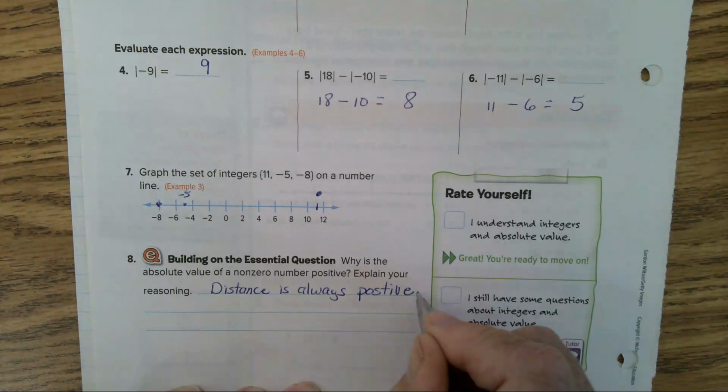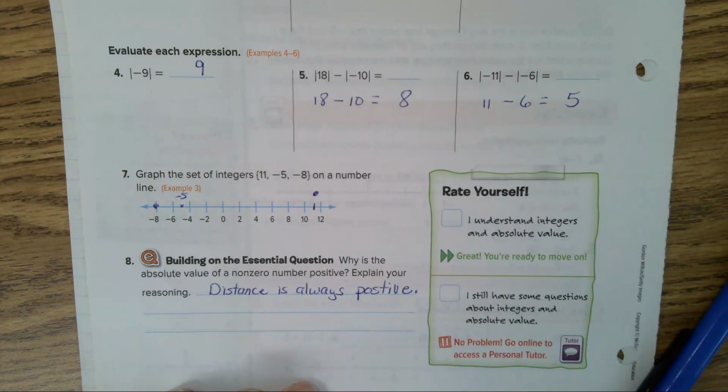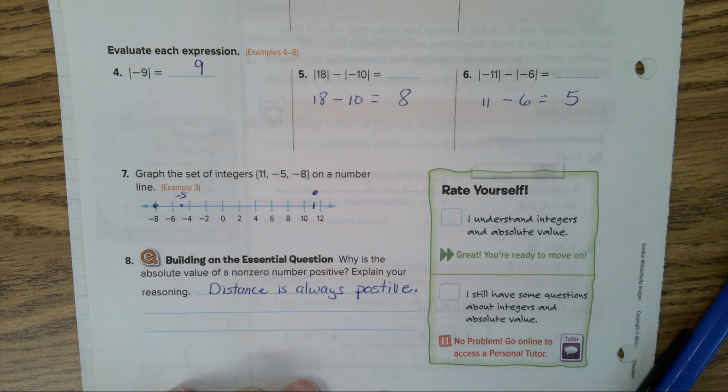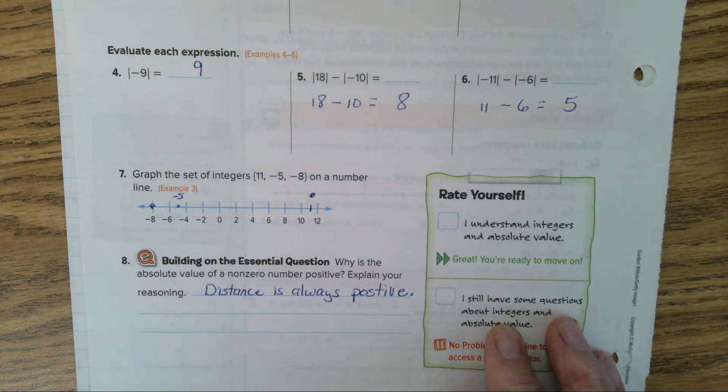All right? Now, I'm going to stop the recording and talk about our homework assignment. You're going to do page 195 to 197.